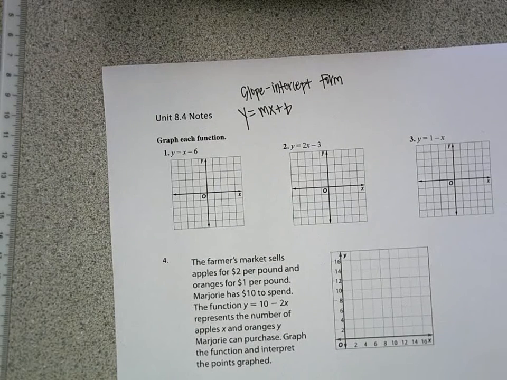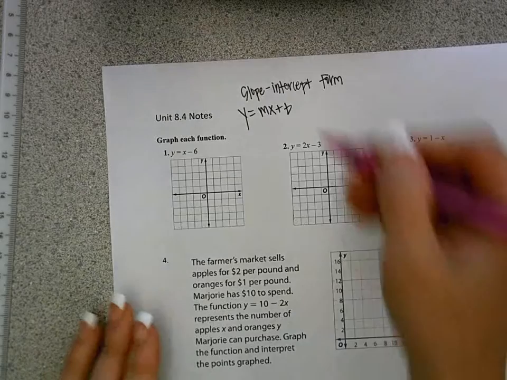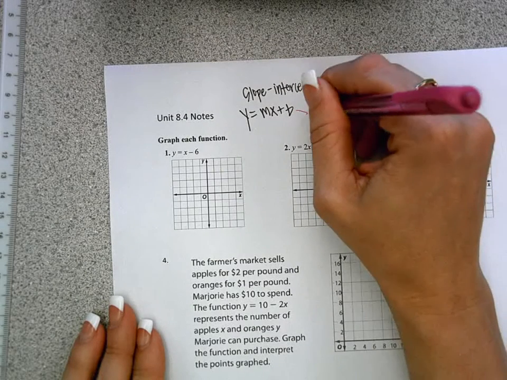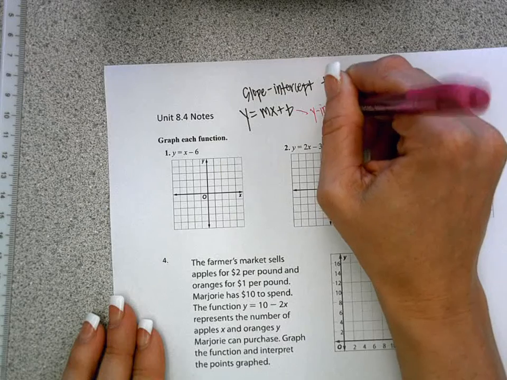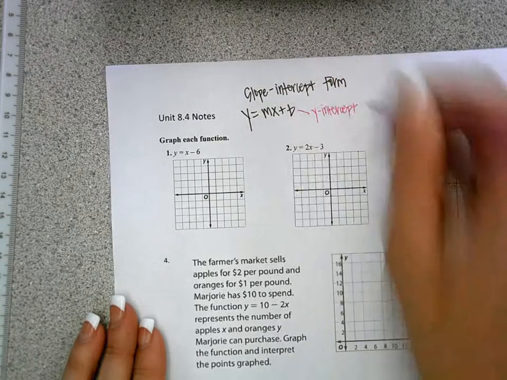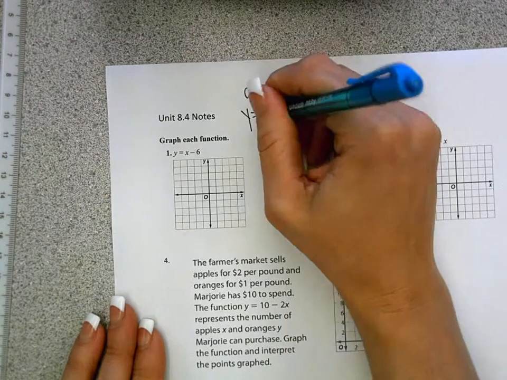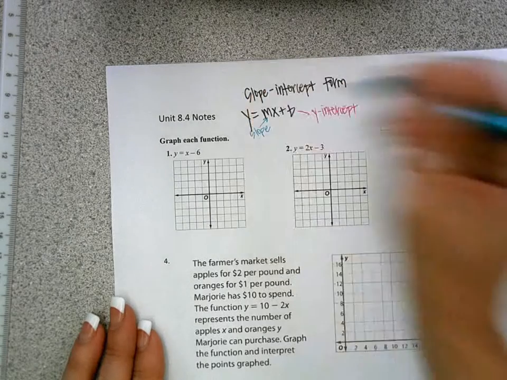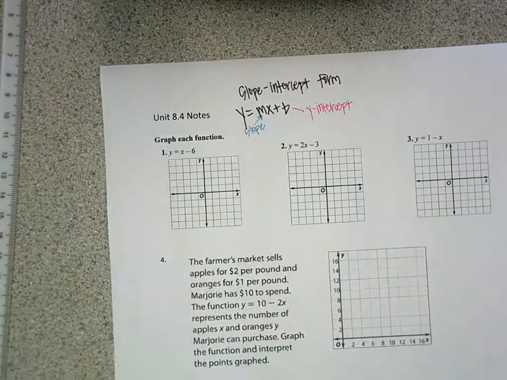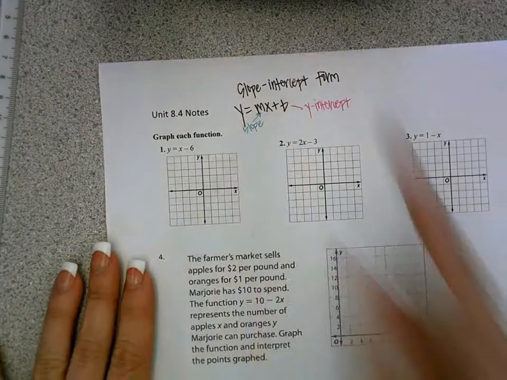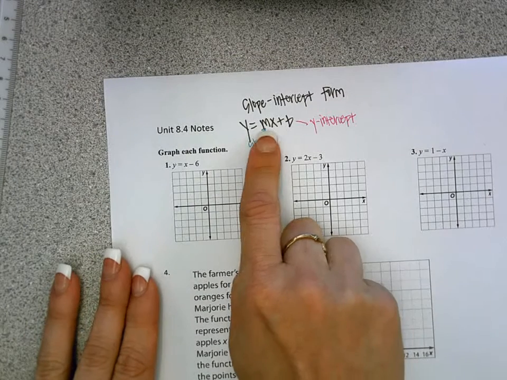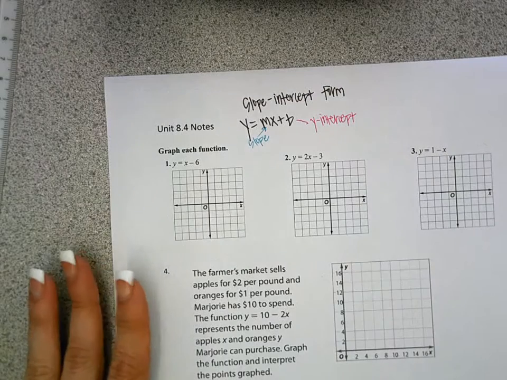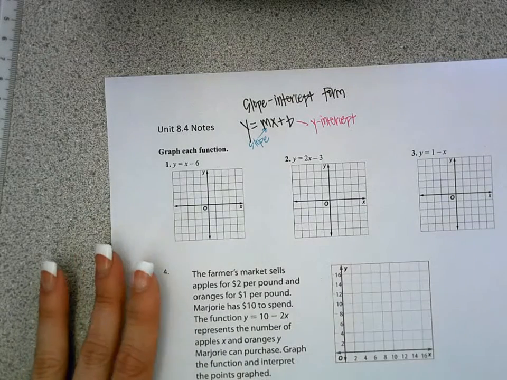Mainly because, what does this B stand for? What is that called? The y-intercept. And what does the M stand for? Slope. So if an equation is in this form, it's called slope-intercept form because you can read the slope and the intercept without doing any work.